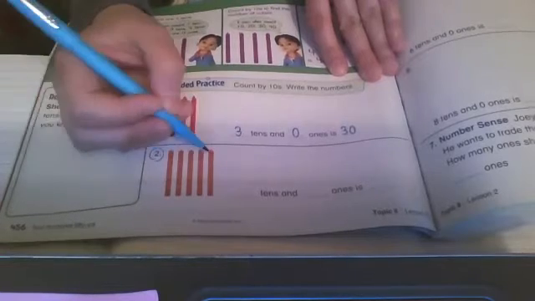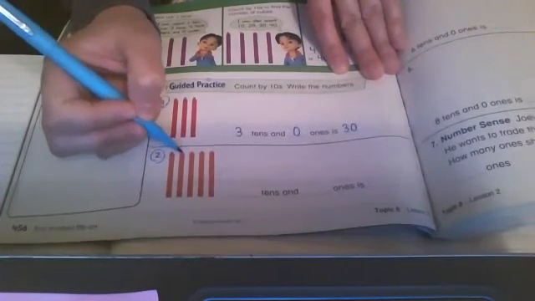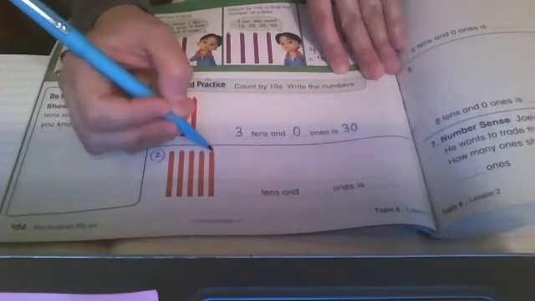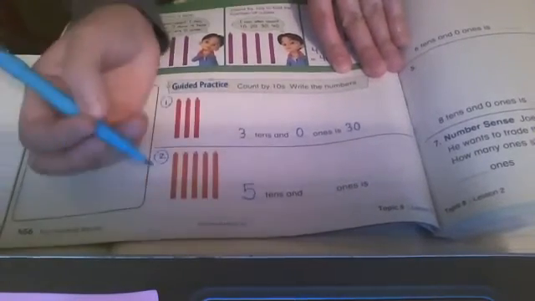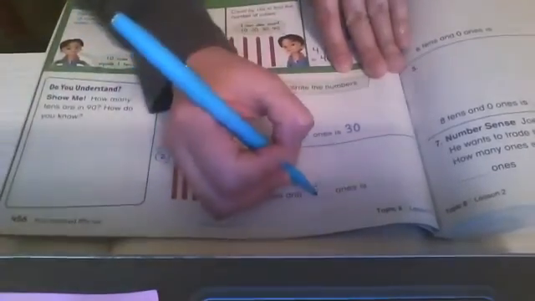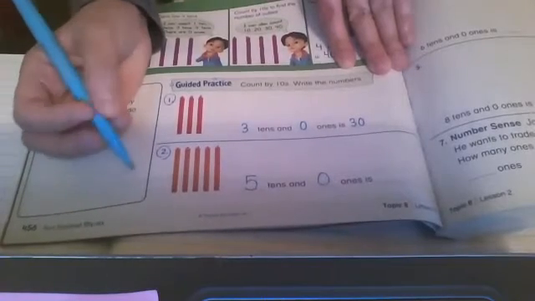First, we have to find out how many tens there are. So we're just going to count the groups. Sounds like this. 1, 2, 3, 4, 5. Okay, I have 5 tens. And how many ones? 0, right? There's 0 left over. So now they want to know how many that is altogether.